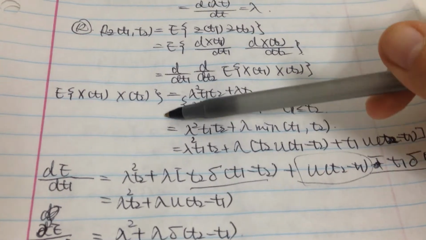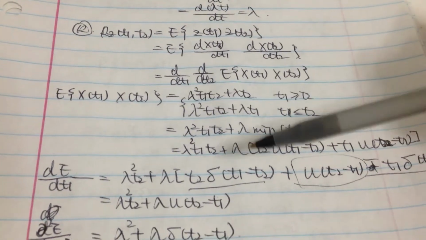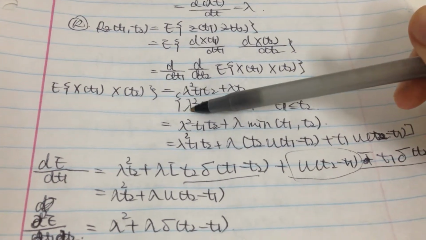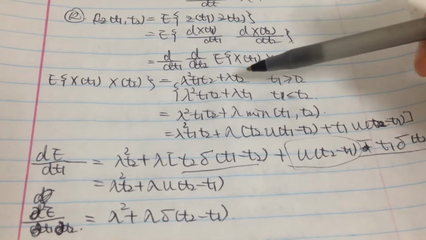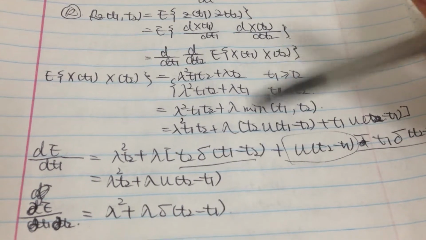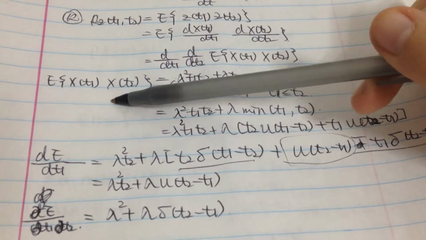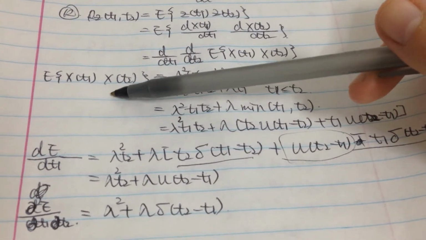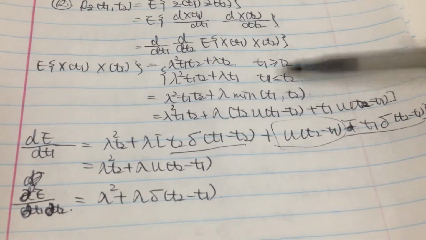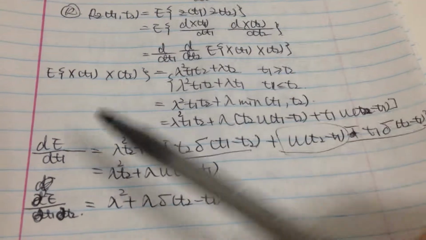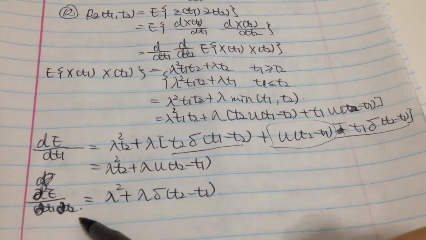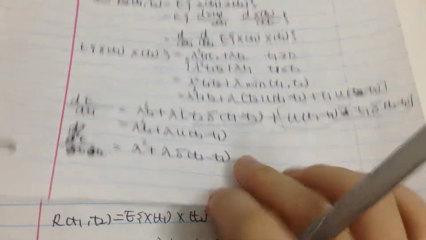And later, this one is the result we have already gotten from the first question in the Poisson process. Since this is the autocorrelation of a Poisson process, we could write this in this way. Later, just make some calculation, so we could get the result here. This is the result.